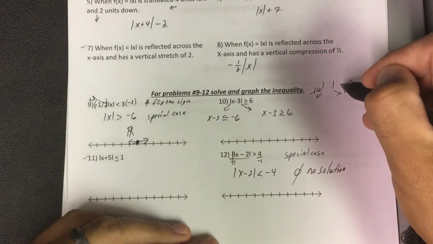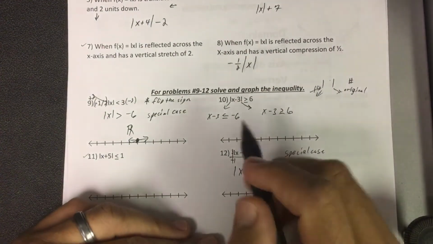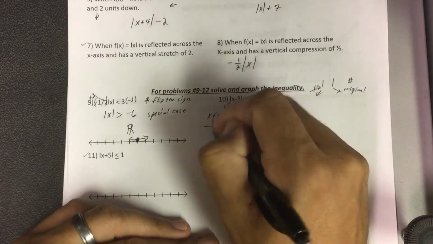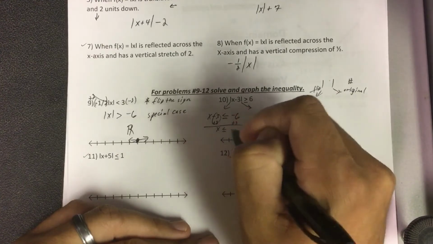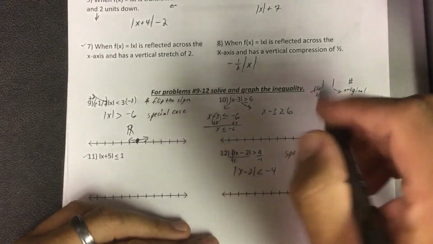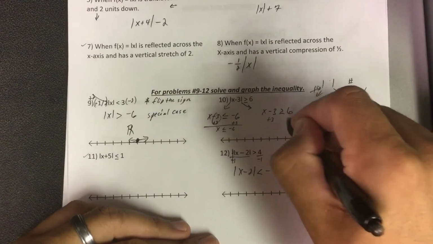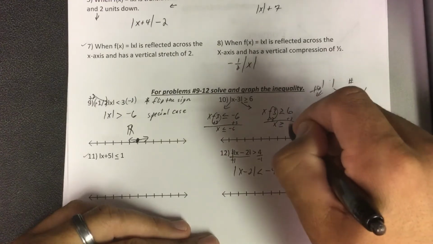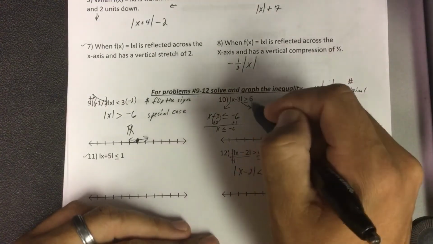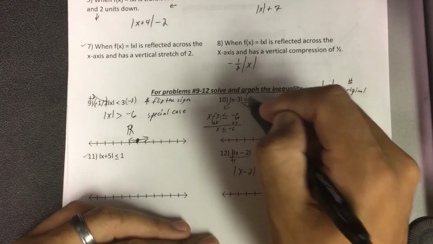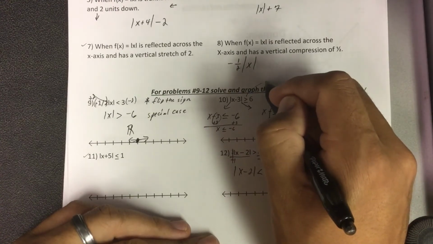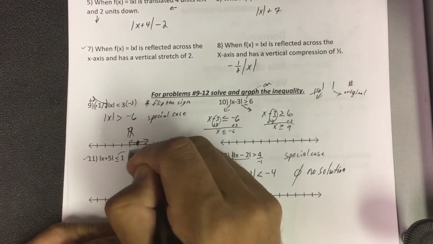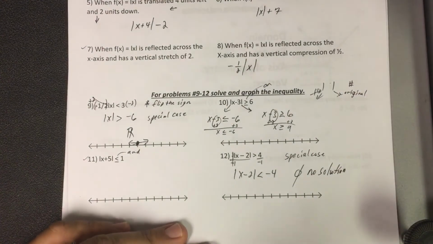Now, on these, sorry, this thing in the way. On these, we solve them. +3 goes away. X is less than or equal to -6. Add 3, goes away. X is greater than or equal to 9. Okay, what we should have known right away was that greater than is an or. This is a less than. This is an and. Now you got to remember what that means.